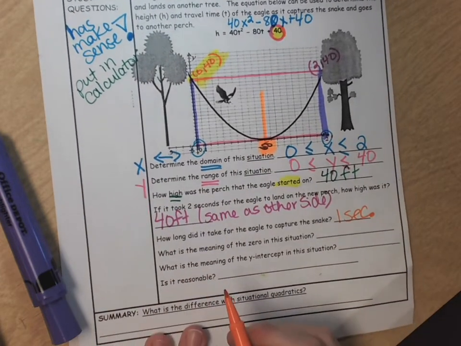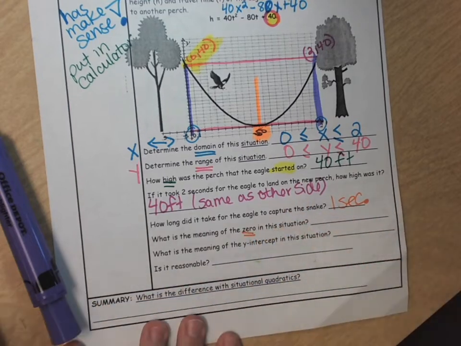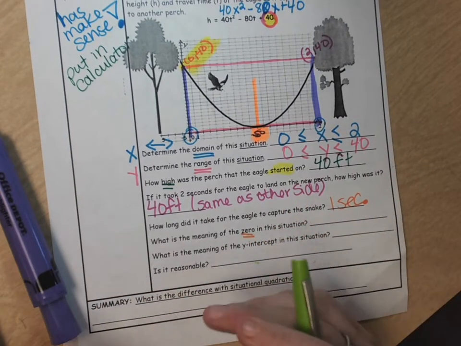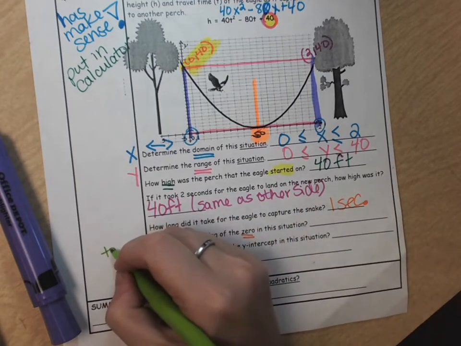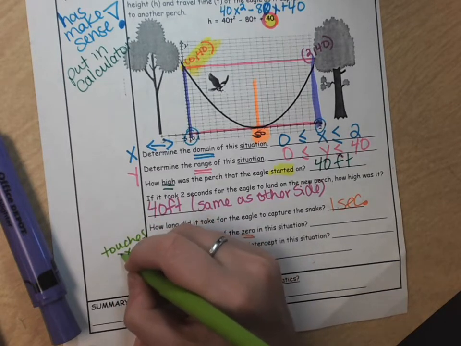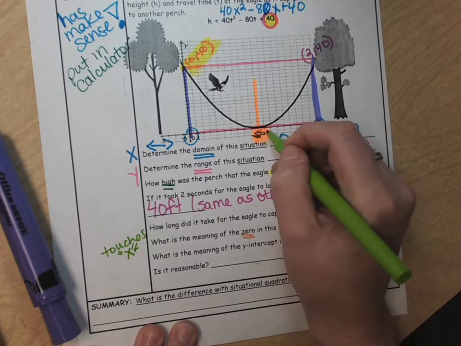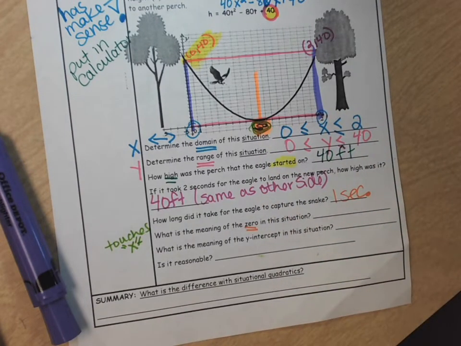Okay, next one says, what is the meaning of the 0 in the situation? Remember, 0 means where it touches the X. Right here, where it touches the X. What does that mean?